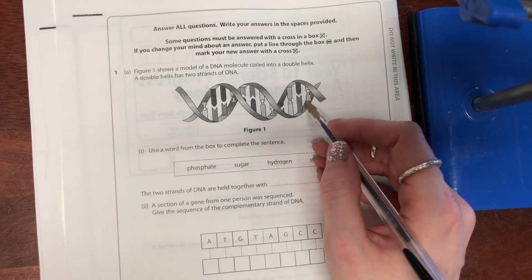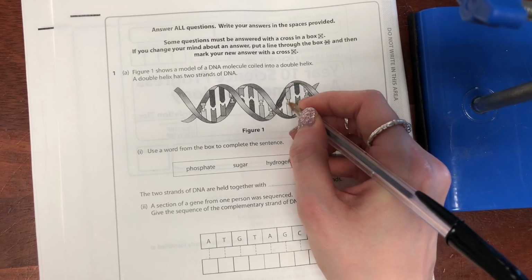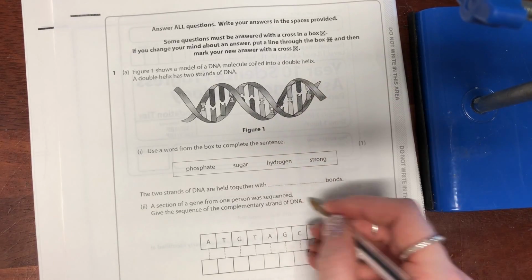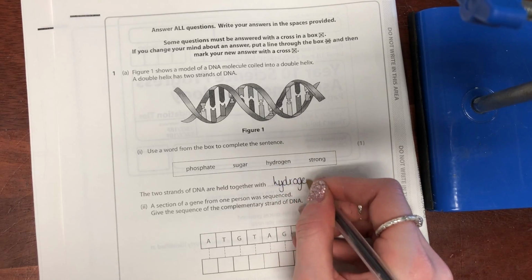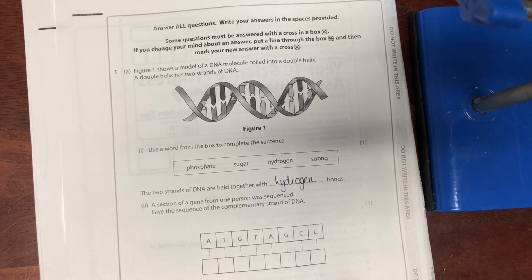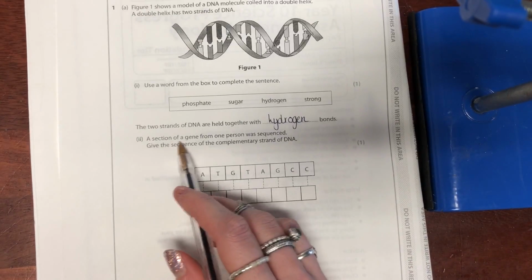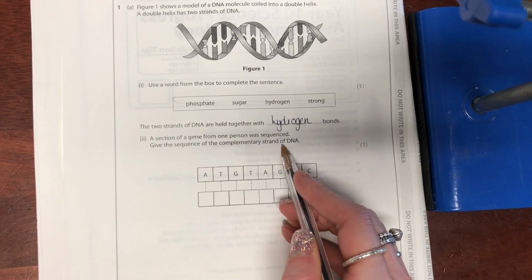The 2 DNA strands, this is one DNA strand, this is the second, are held together with weak hydrogen bonds, which hold the base pairs, the bases together. A section of a gene from one person was sequenced. Give the sequence of the complementary strand of DNA.